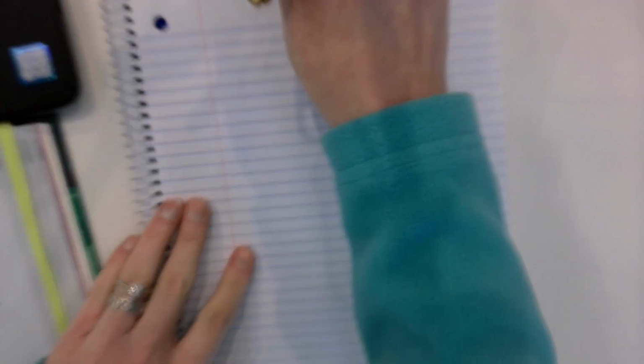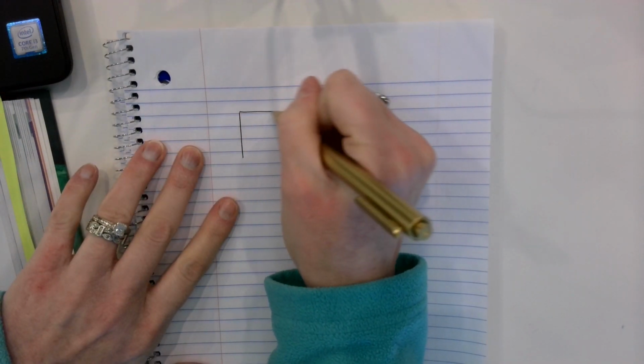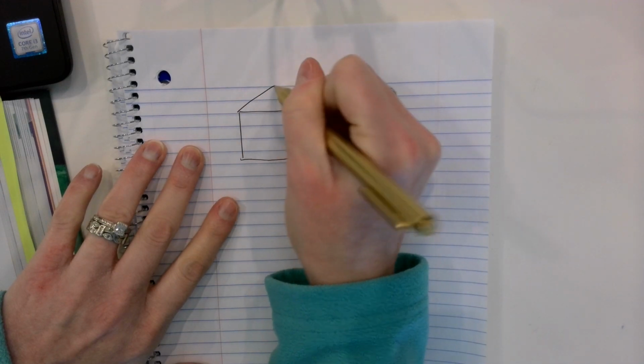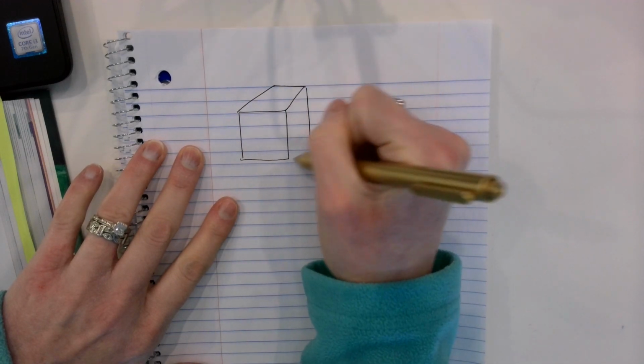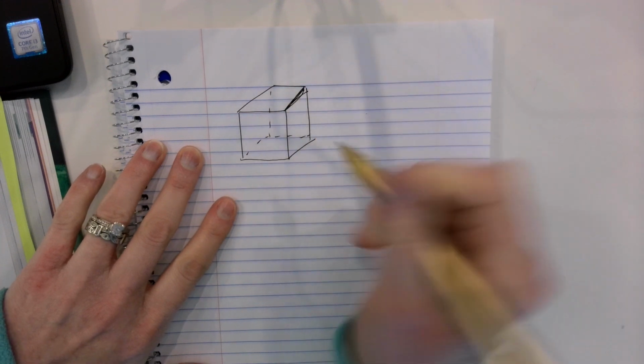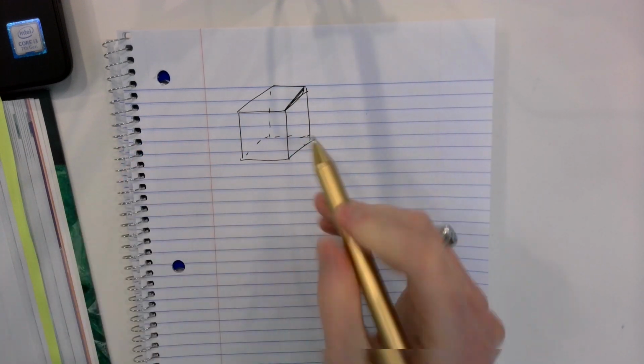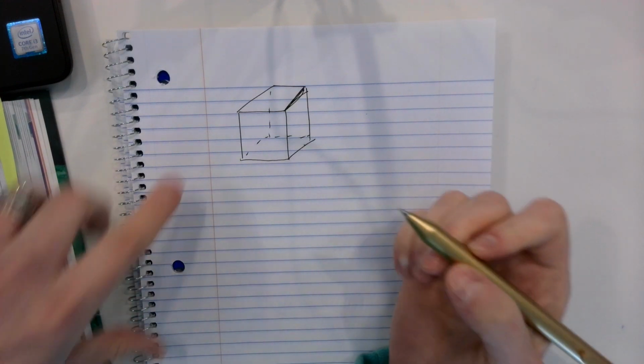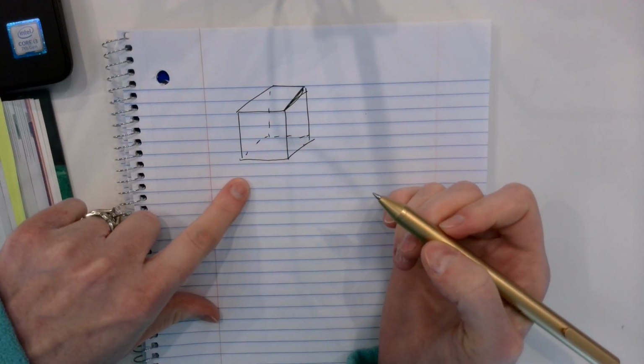Okay, one other thing that we're going to look at is finding the surface area of a cube. Now, what's interesting about a cube that you know is that all sides are equal. So if I have a cube here, that means that every single face is the same. So how many faces do I have in a cube?